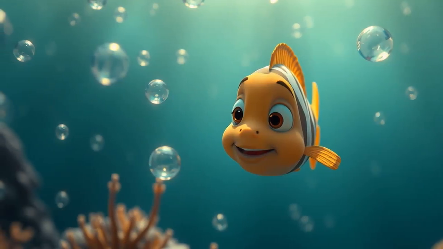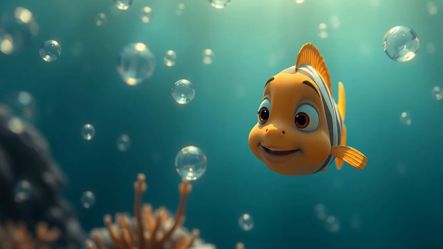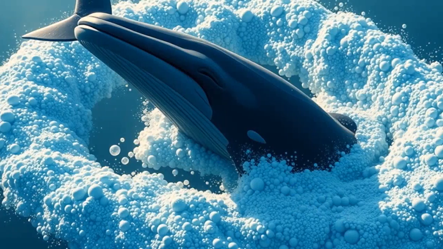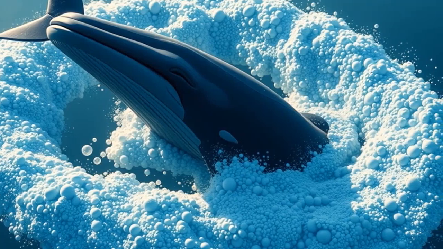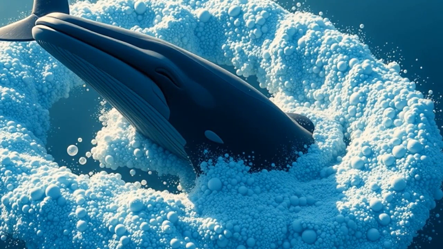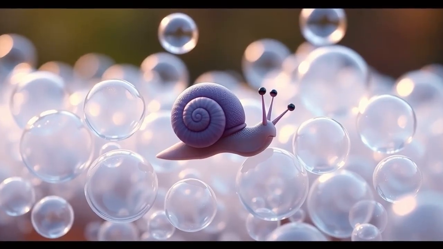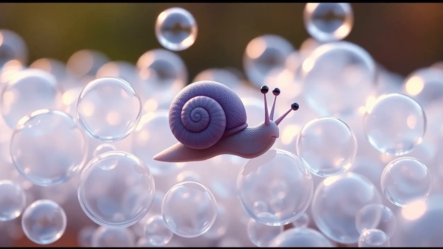Some sea creatures use bubbles to catch food or hide from other larger animals. The bubble net used by whales is a clever way to catch many fish. Snails in the water make bubble rafts to float on the surface very easily.